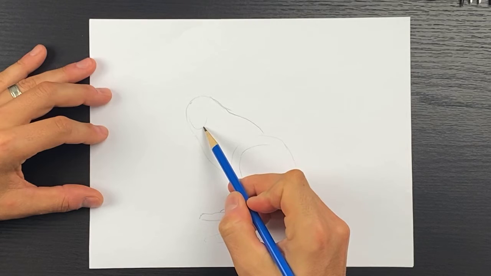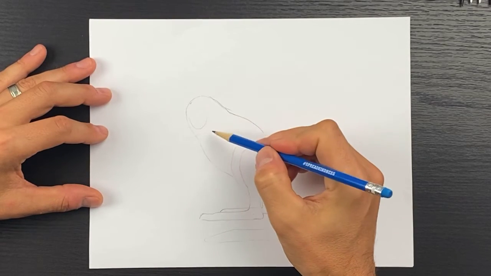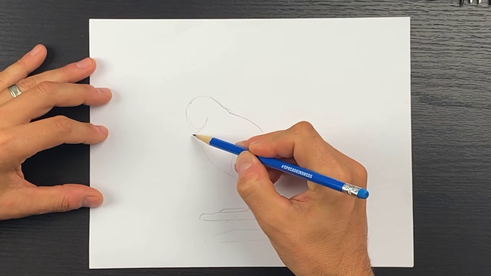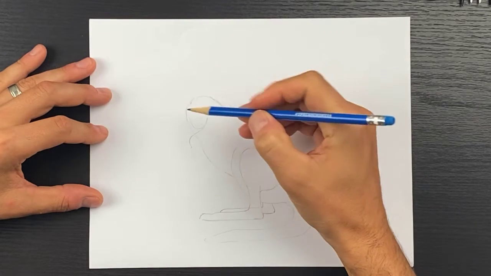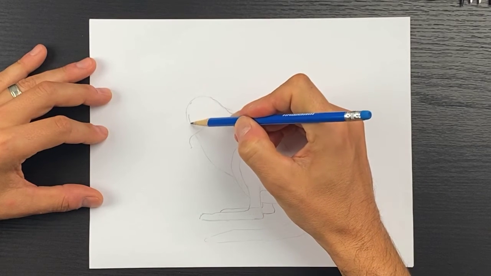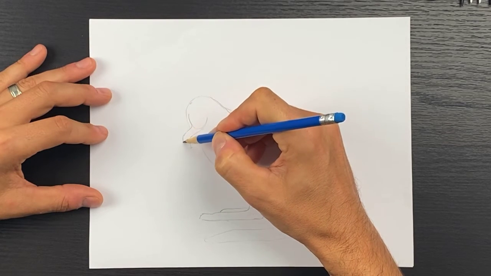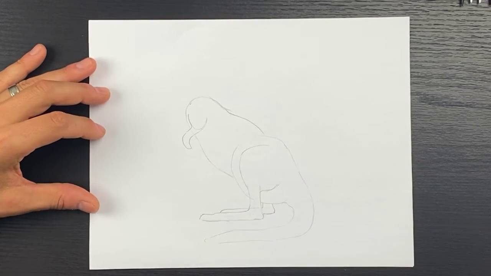Okay, but then the arm, they have shorter arms. So the legs are long, and they have smaller, shorter arms. So from here, we'll come over and we'll hook down. Okay, and then this one here, come this way, and then we'll hook towards the front like this, and we'll come back down like that. So just a little short arm.